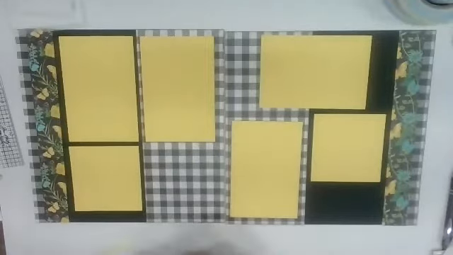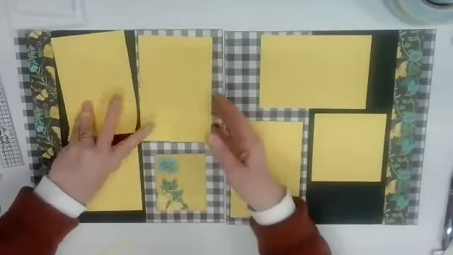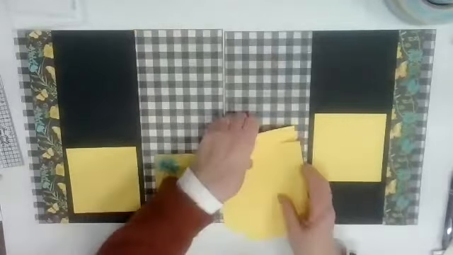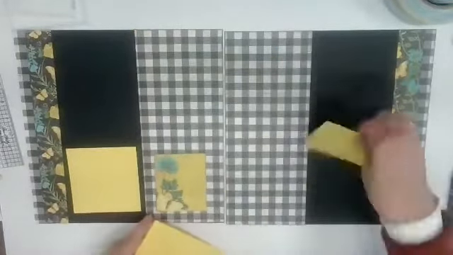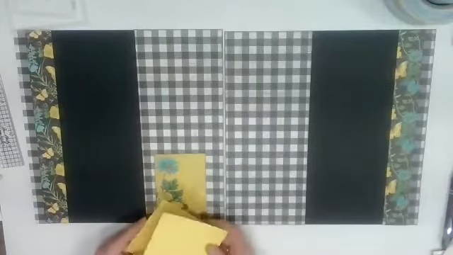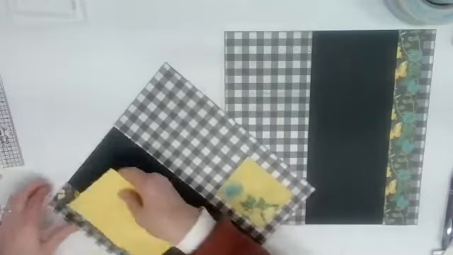Is that good? Okay, I'm gonna shove that little thing on. There we go. I'm gonna leave all the other words off for Teresa to figure out. So once again, I'm just going to pop all those. And I usually always do my mats the size that the picture is plus 1/4 of an inch on either side.